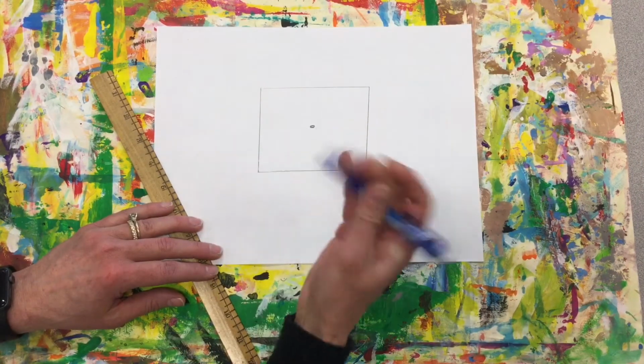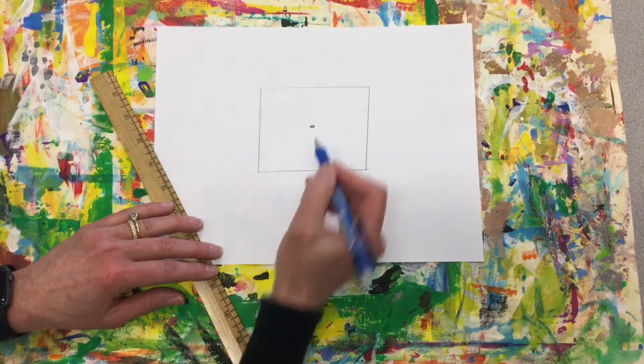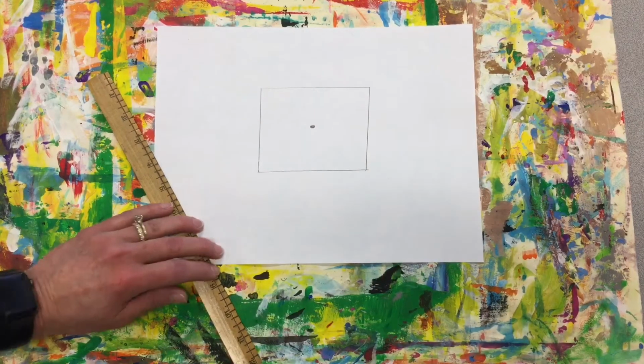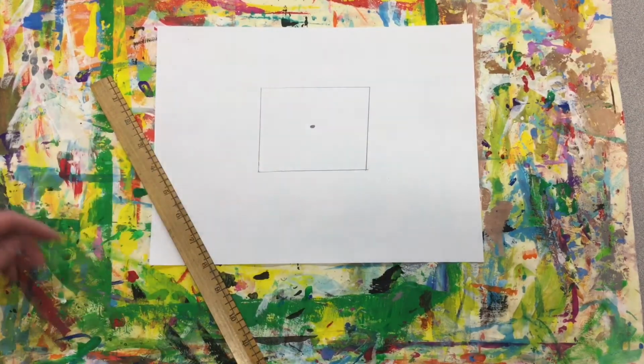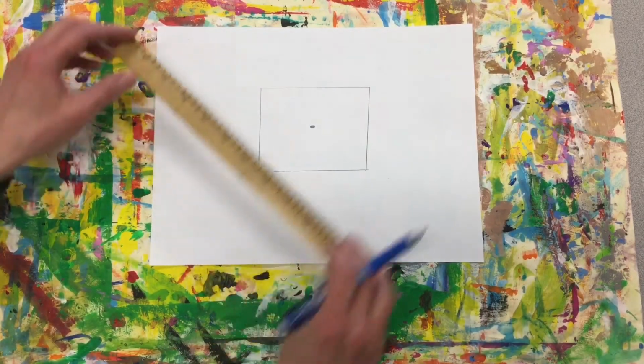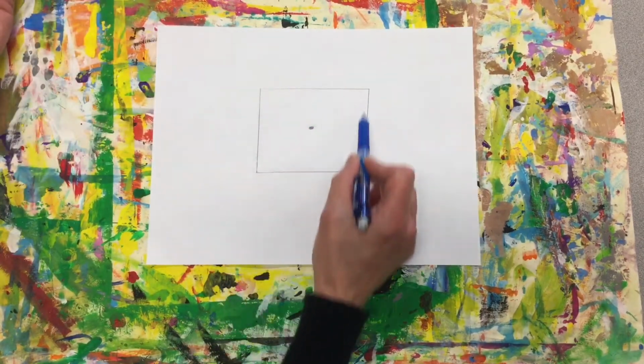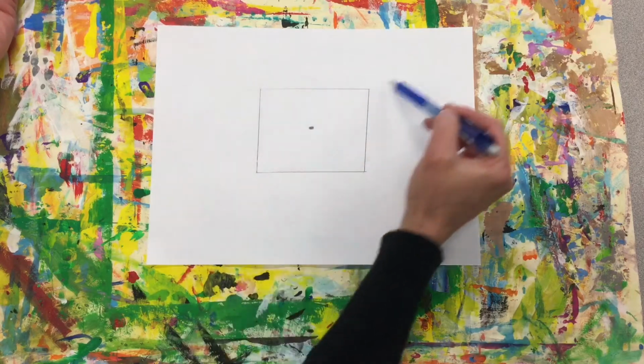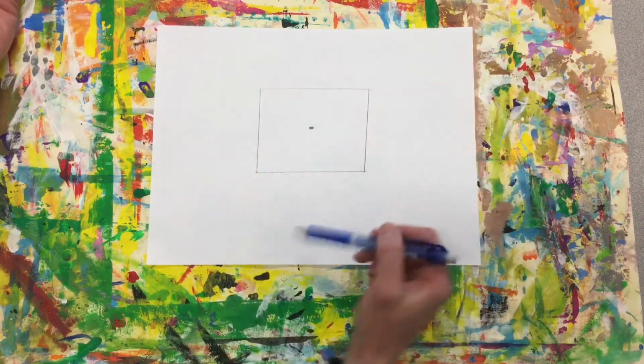Do yours lightly. I'm going to do mine a little darker so you can see. But all my lines are going to meet at that vanishing point. So this is going to be the wall of my room. Now I'm going to create the ceiling, the side walls, and the floor.